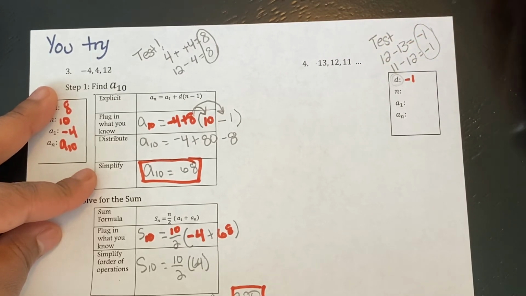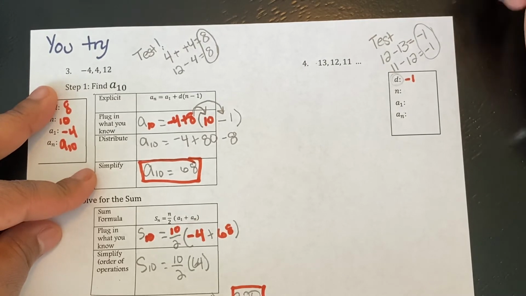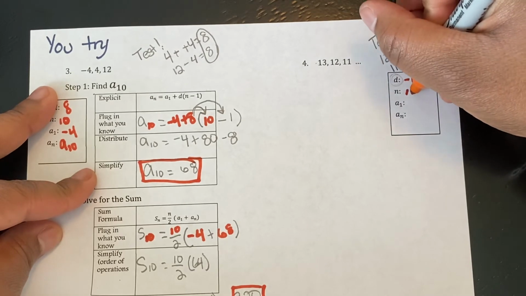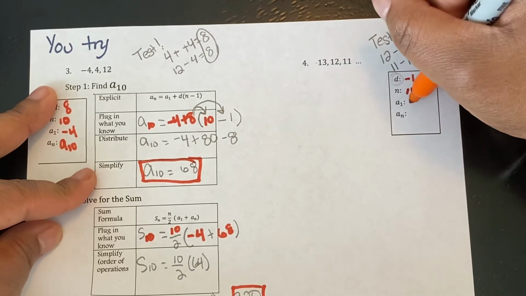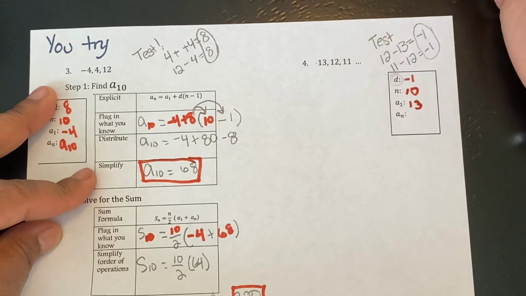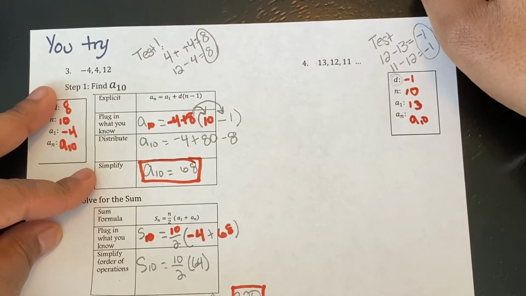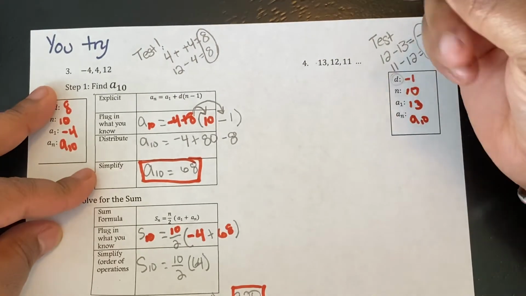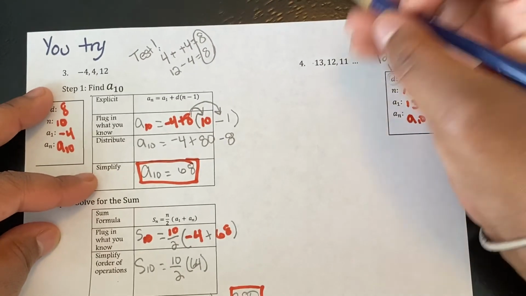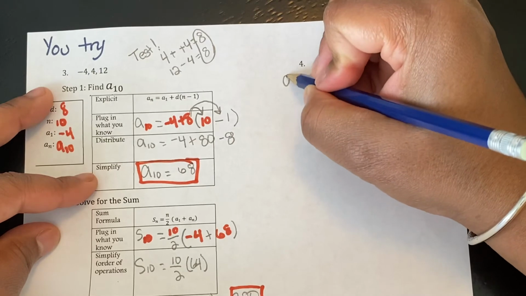Okay? We're trying to find the sum of the first 10 terms. And we're also going to have to find the 10th term. So our n is 10. Our first term is 13. And then we're trying to find a sub 10 first. Okay. Now that we have all of this information, we can first find a sub 10.